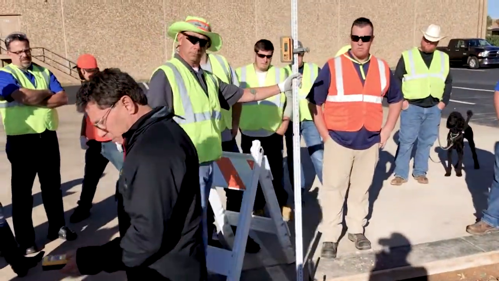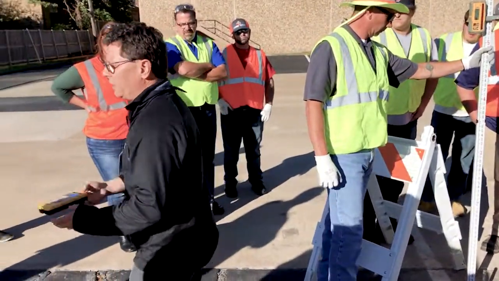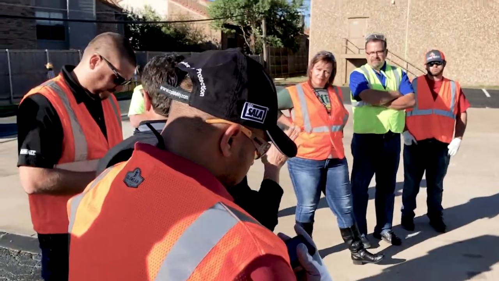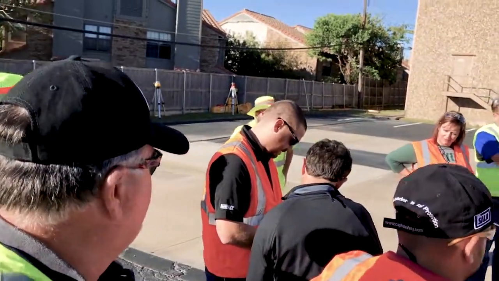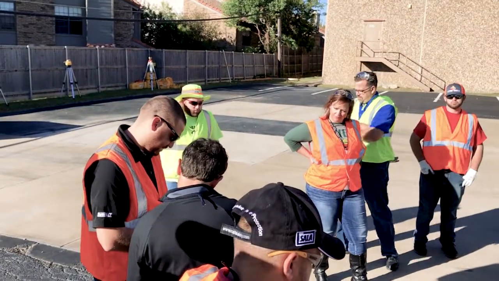What I want to do now is put in, let's just say 2% grade here, for the sake of, well, let's put 3%. So that's my angle, and I'm going to hit enter. Perfect.